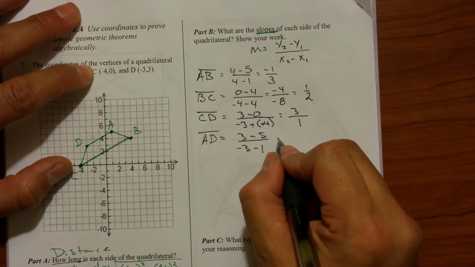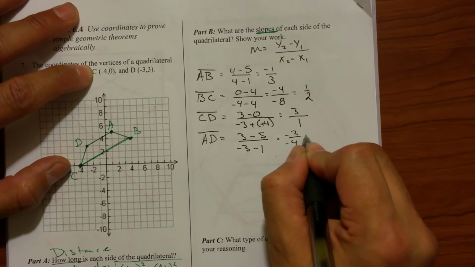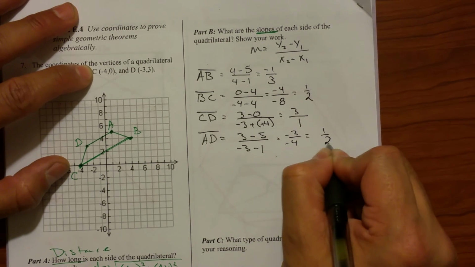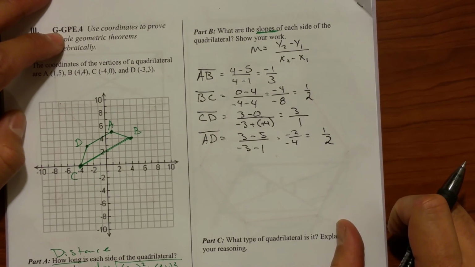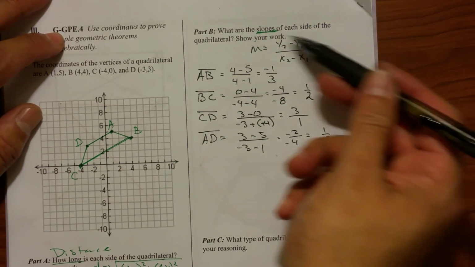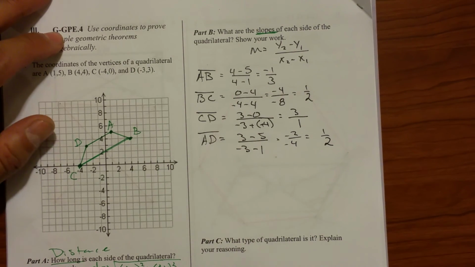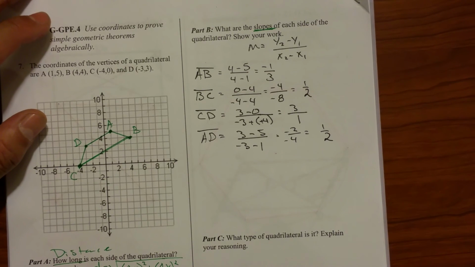So I should have negative 2 over negative 4, which comes out to be 1/2. So that reduces to a positive 1/2. So I have all my work, I showed my formulas, I showed all my steps. That gives me full points.